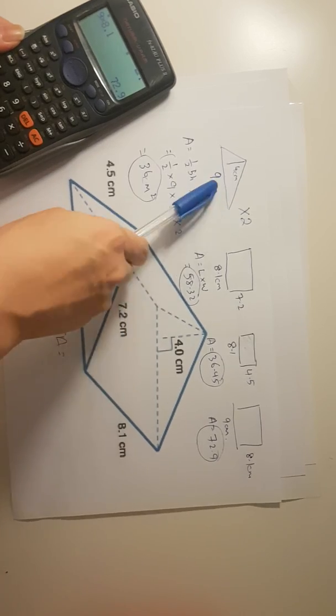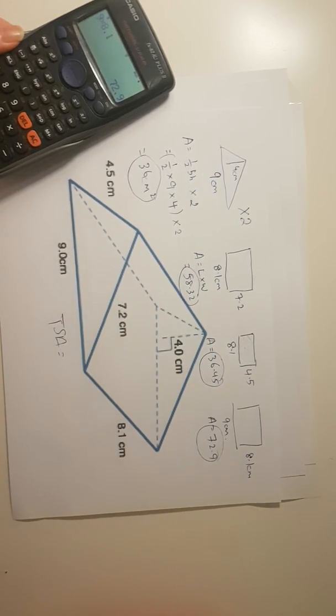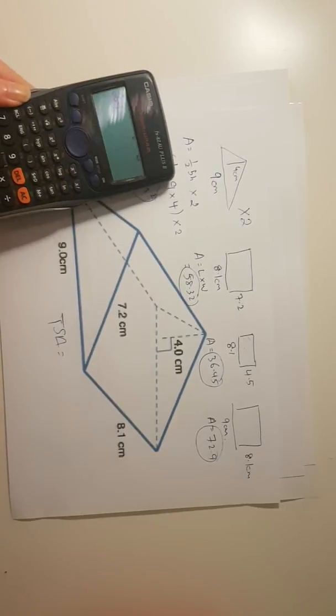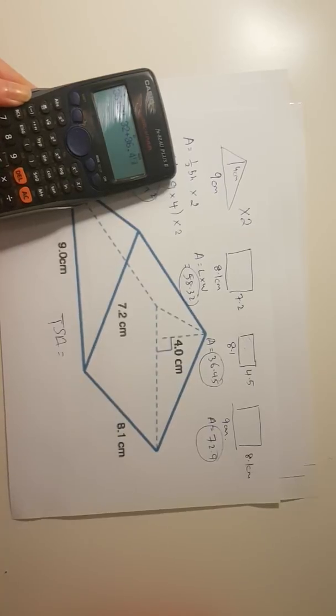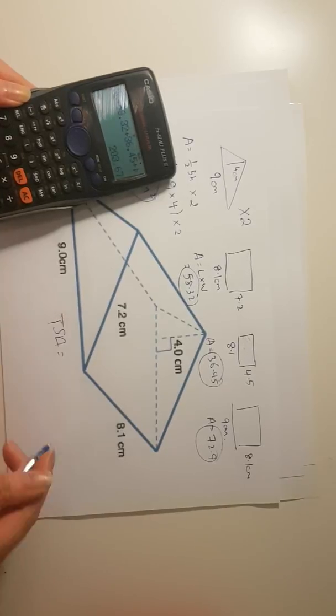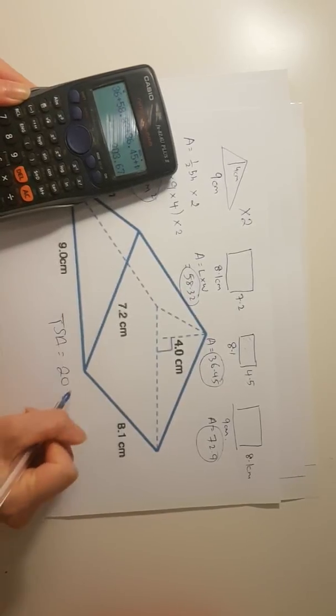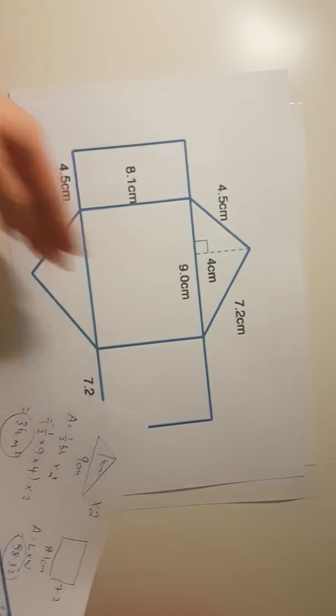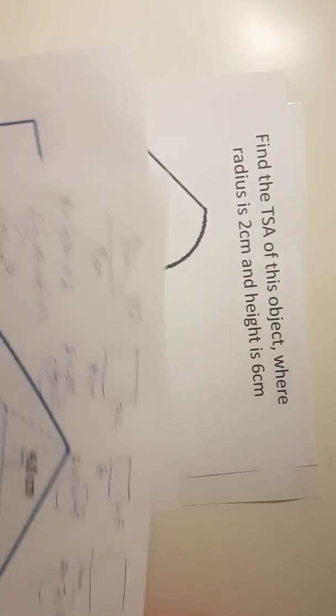So two triangles and the 3 separate rectangles there. So we can just add them all up. 36 plus 58.32 plus 36.45 plus 72.9. And total surface area is going to be 203.67. Okay? Or you can do it this way, give you the same answer anyway.